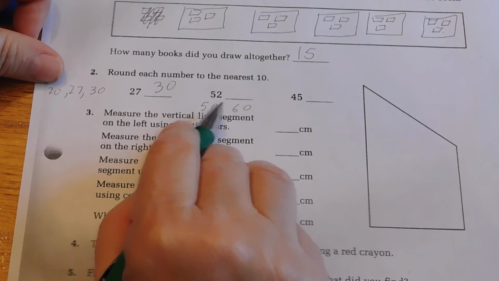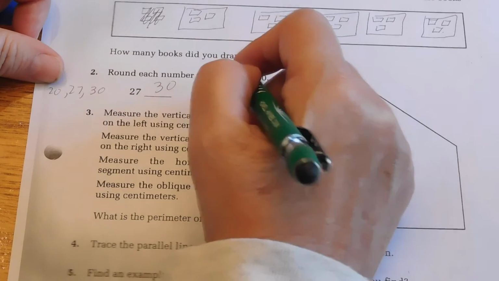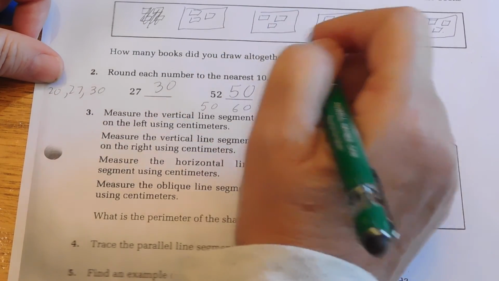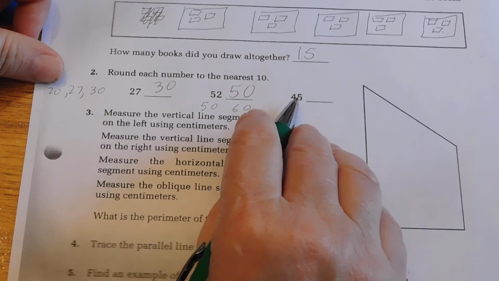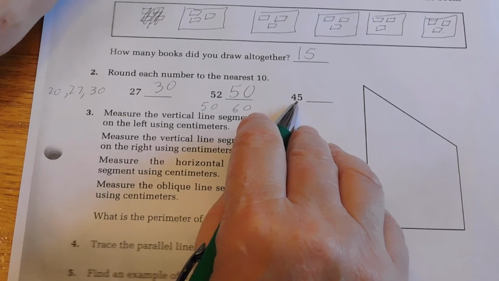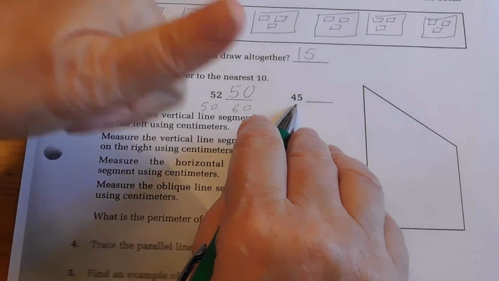Now for 52, the 2 numbers that I'm choosing between are 50 and 60, and 52 is going to be closer to 50 than 60 because 2 is closer to 0 than it is to 10. And 45 is exactly in the middle. And if you remember the rule, when it's exactly in the middle, we always go up.